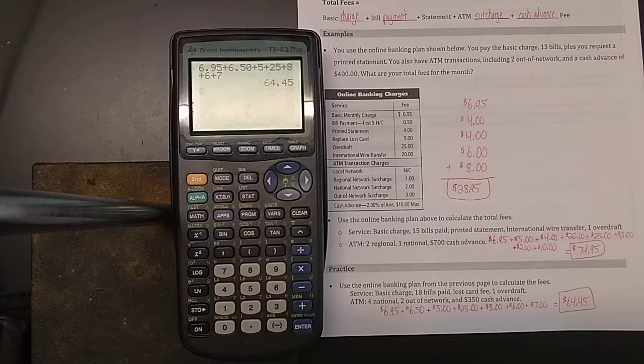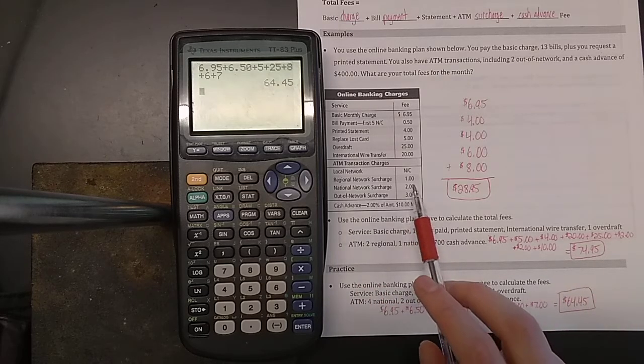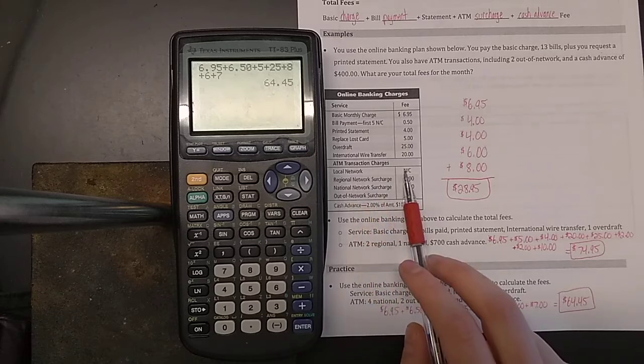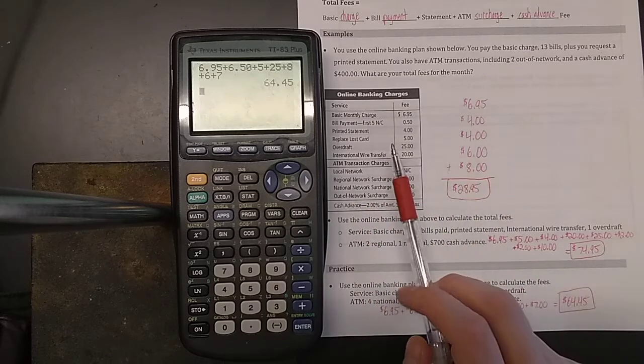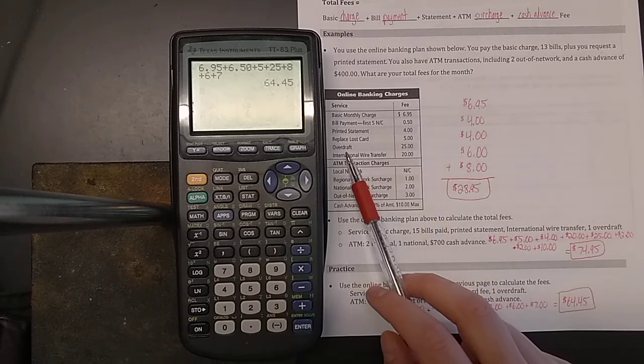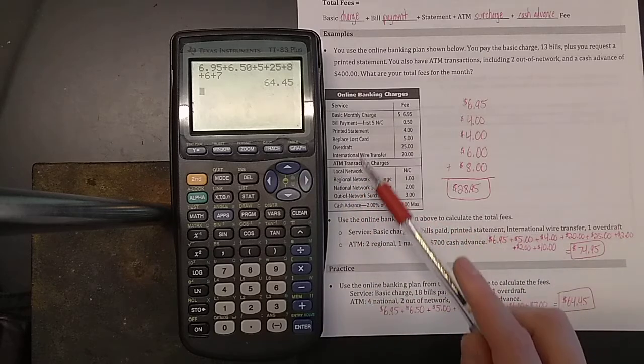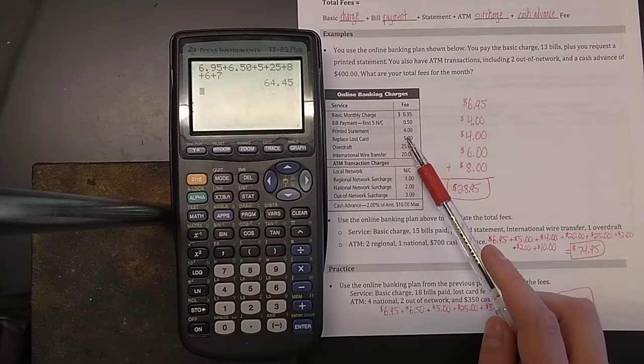You can avoid a lot of them if you don't get a cash advance, you don't take out these small loans. You always use ATMs in your local network so that there's no surcharge and that you don't overdraft your account. That's why filling out a check register is so important, and don't lose your card. And also don't request a printed statement.